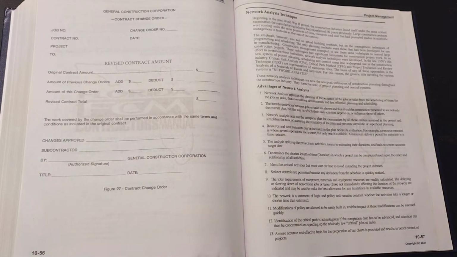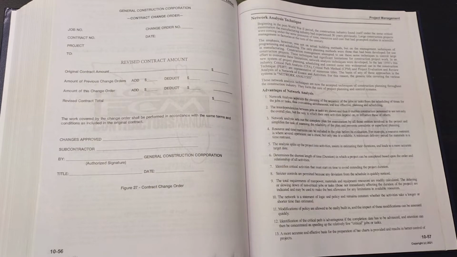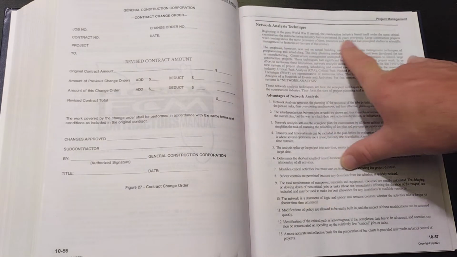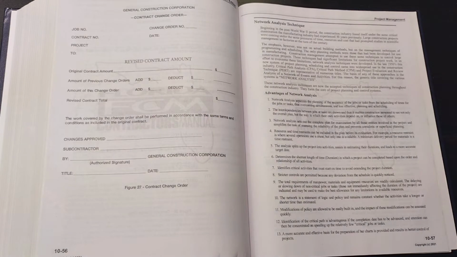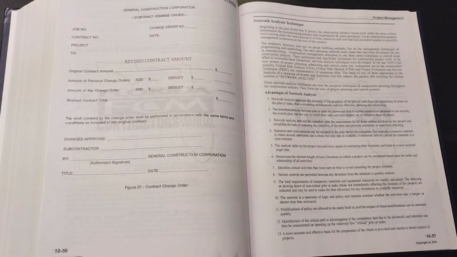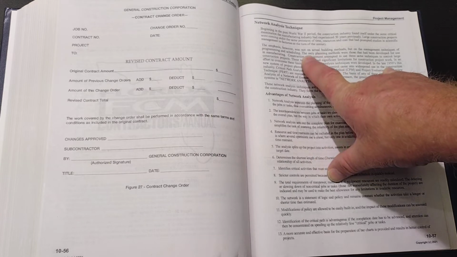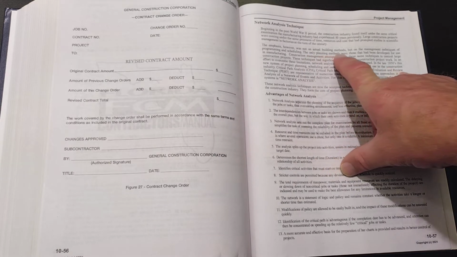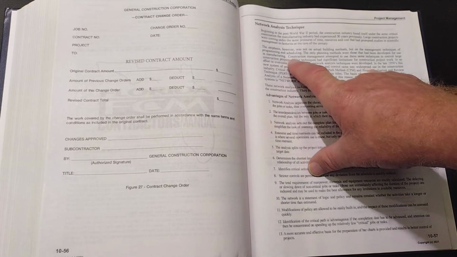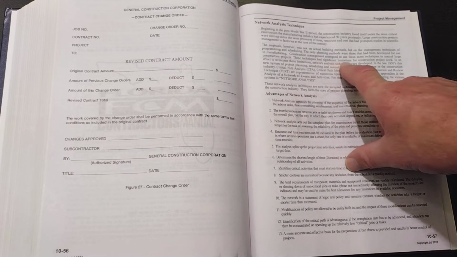10-57. All right, the network analysis technique, and it gives you a little bit of background about this network analysis technique. After World War II, they started coming up with these project schedule analyses and what have you. Second paragraph, second line. The planning methods were those that had been developed for use in manufacturing. Construction management attempted to use these same techniques. These techniques had significant limitations.